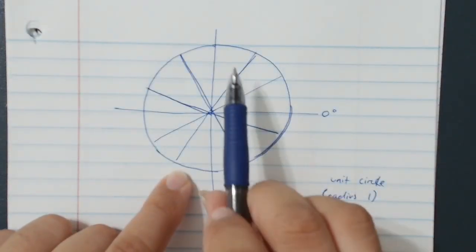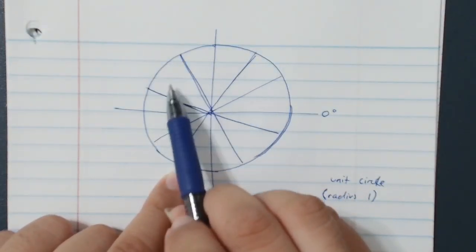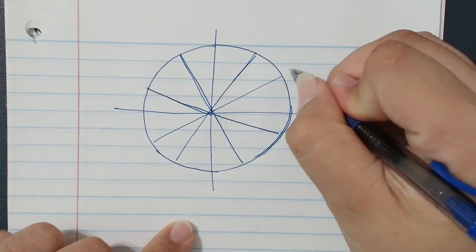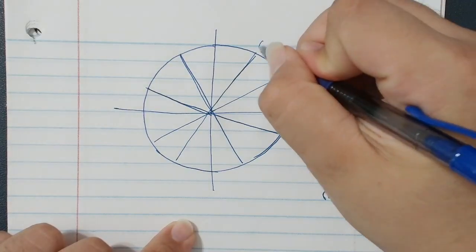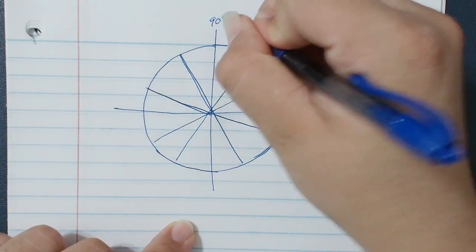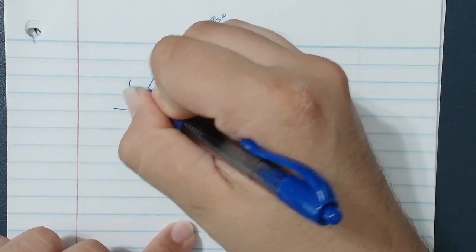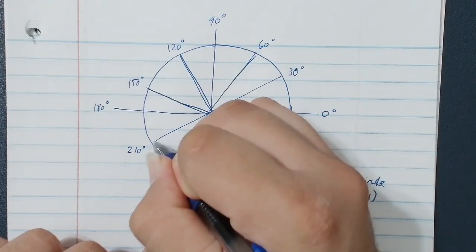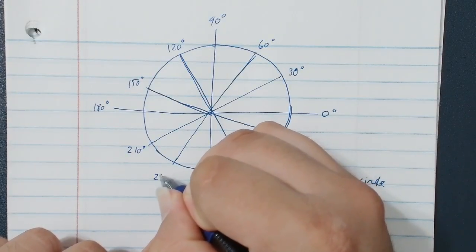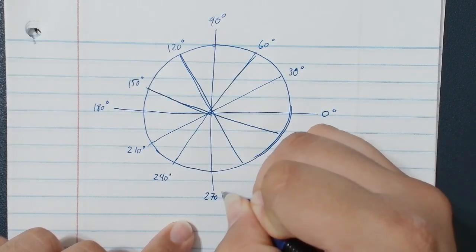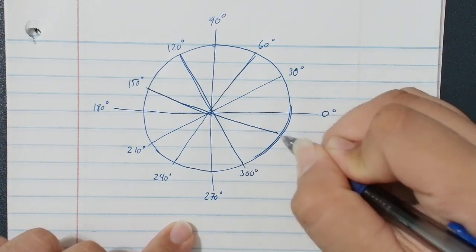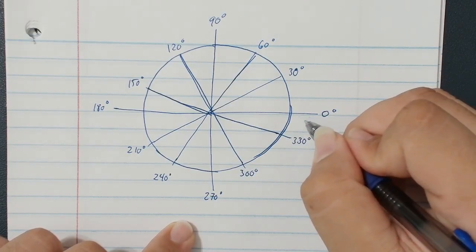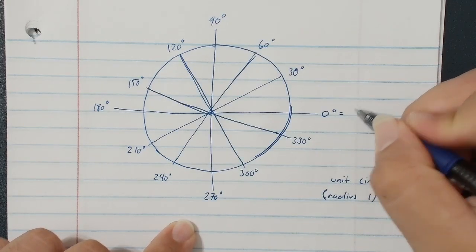Okay, so we've cut up each quadrant into 3 even pieces. So 3, 6, 9, 12. And now you're going to count by 30. So 0, 30 degrees, 60 degrees, 90 degrees, 120 degrees, 150 degrees, 180 degrees, 210 degrees, 240 degrees, 270 degrees, 300 degrees, and 330 degrees. Once you get back to here, that's 360 degrees, which is the same as 0.